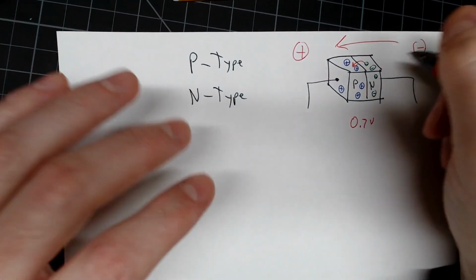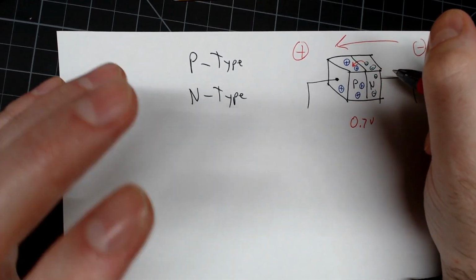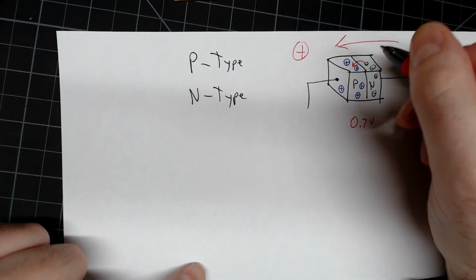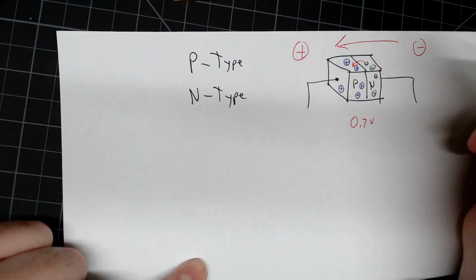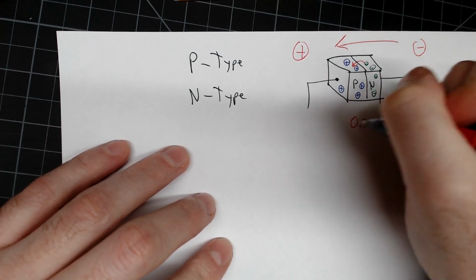So it's going to conduct nothing until you reach about this value. Then it'll act more or less like a short. It's always going to have that 0.7 across it, but other than that, it's basically a short. And you have electrons flowing.